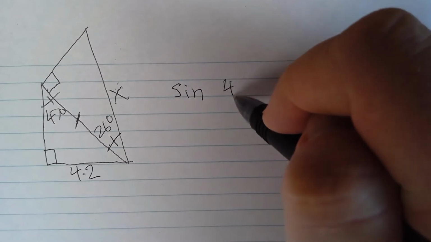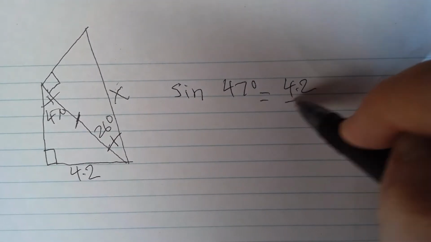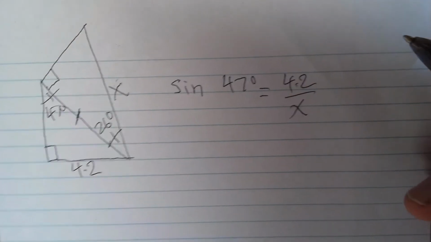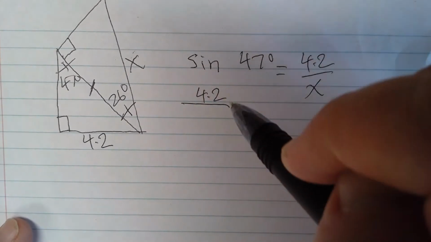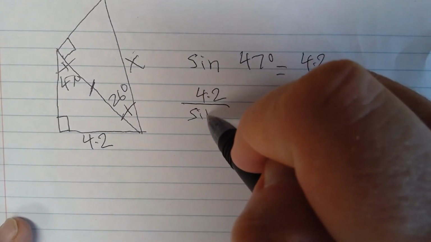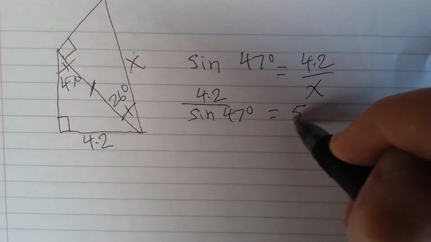Sine 47 degrees equals 4.2 over x. And this simply is a dividing question. 4.2 divided by sine of 47 is equal to 5.7.